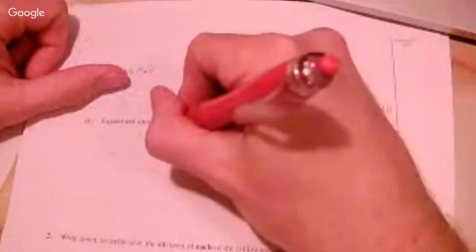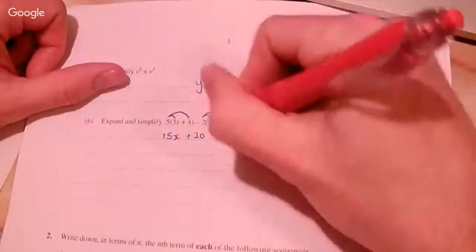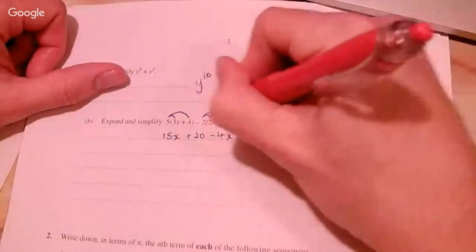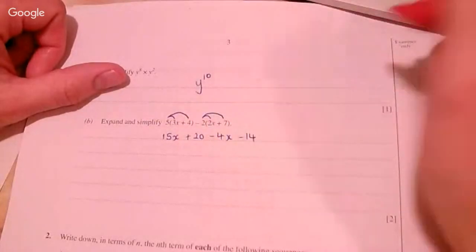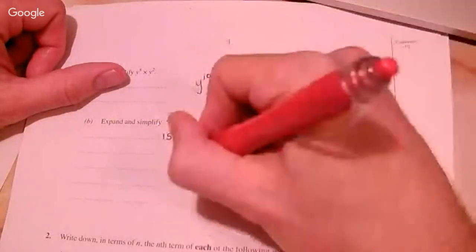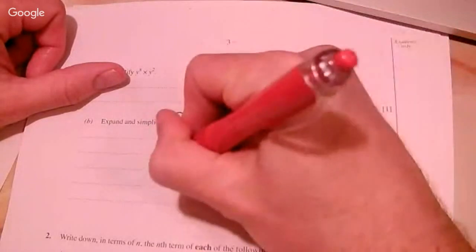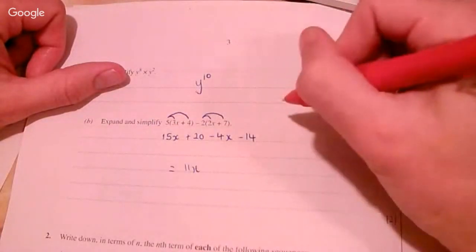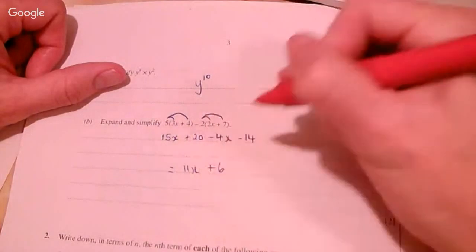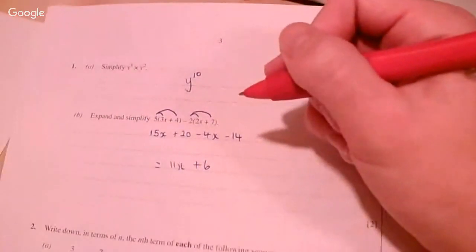Well, the first thing we need to do is expand it. So that 5 needs to multiply both bits of there, and that minus 2, and be careful that it's a minus 2, needs to multiply both bits of that. So we get 5 times 3x, that would be 15x plus 20. We get minus 4x and then minus 14, and then we'll put together everything. So we've got 15x take away 4x, that gives me 11x, and plus 20 take away 14 is plus 6. Nth term here.